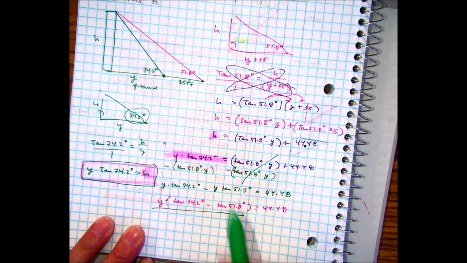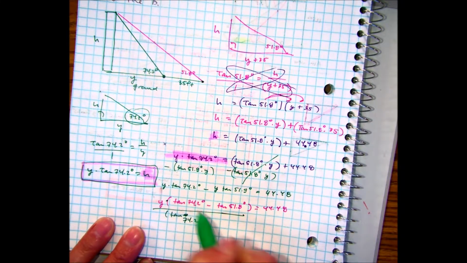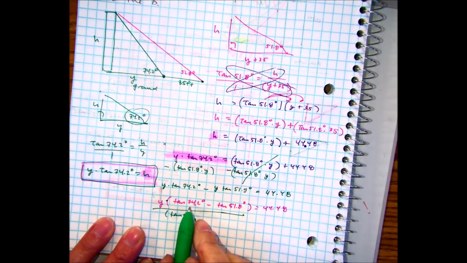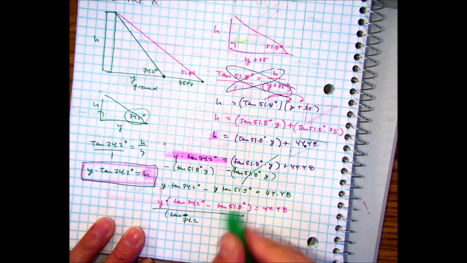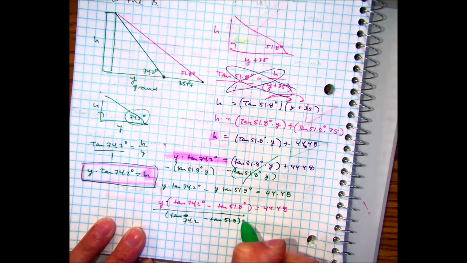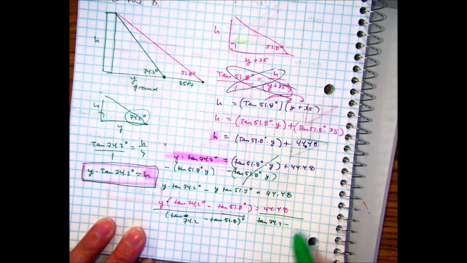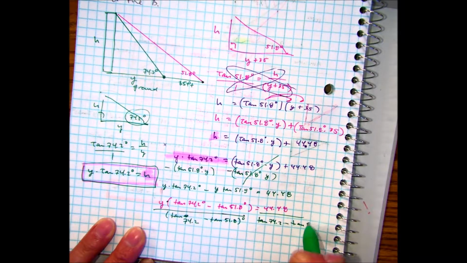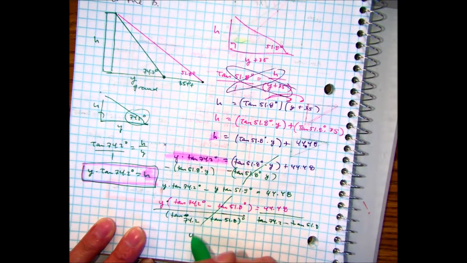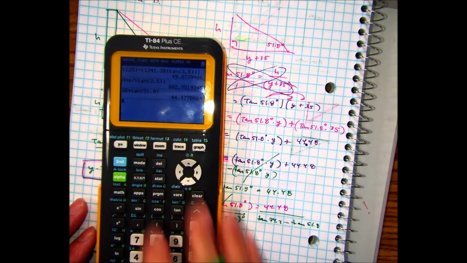This is multiplication. I'm going to divide by this tangent 74.2 minus tangent 51.8. Now you cannot subtract the angles. Do not do 74.2 minus 51.8 and then take the tangent. That would have been incorrect. These are called the difference identities of tangent. Do that to both sides, and you get a y value. Put that in the calculator.